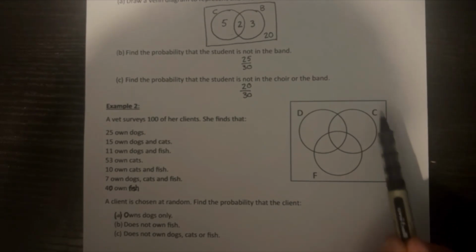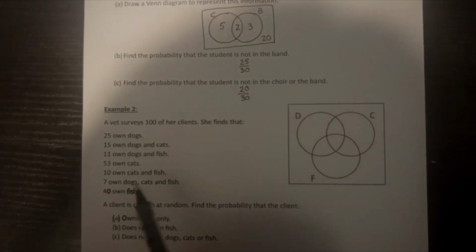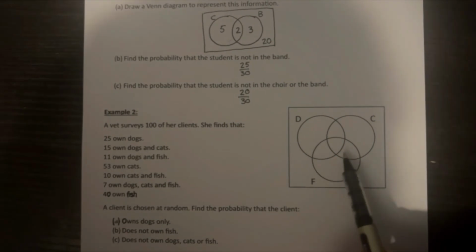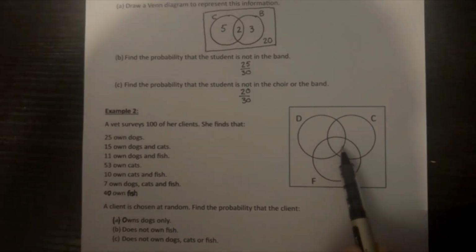Now, the first thing we're going to do is we're going to use that information to fill our Venn diagram, and the easiest place to start again is in the middle where we have all of the information.